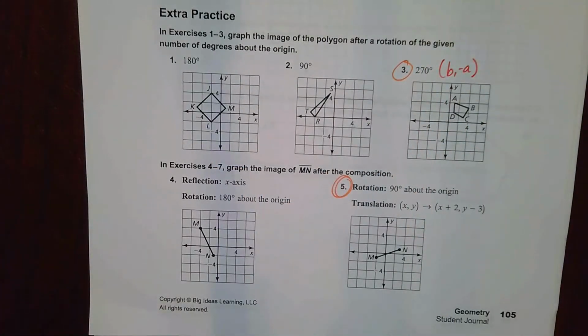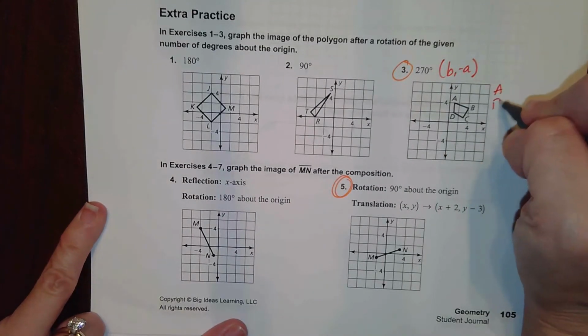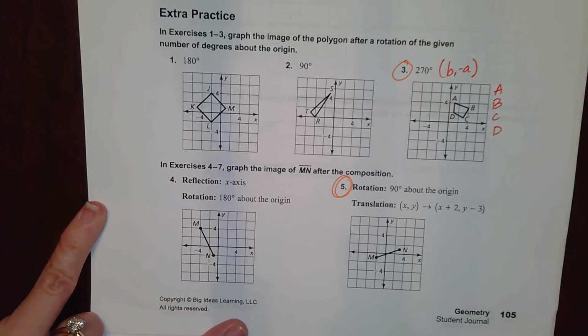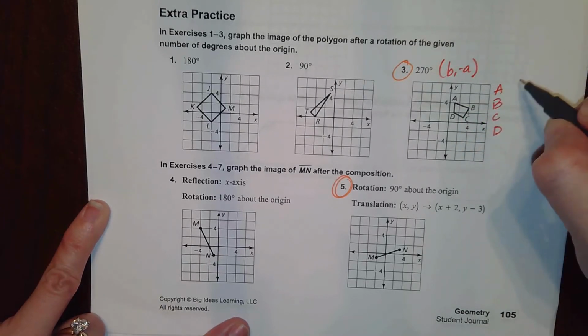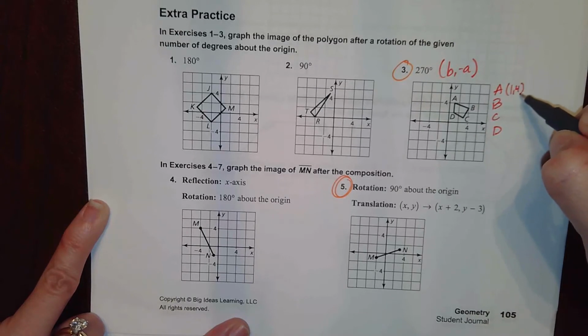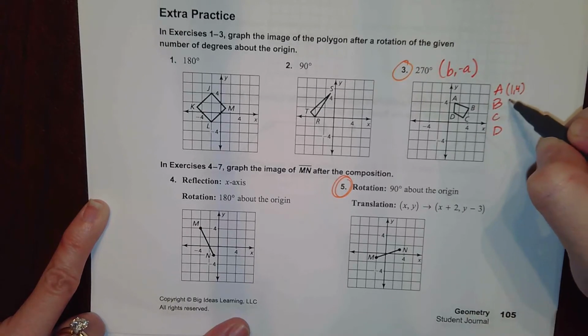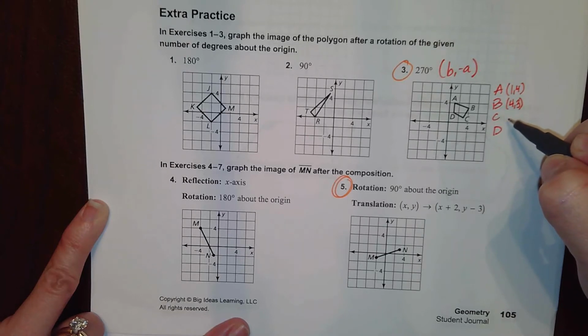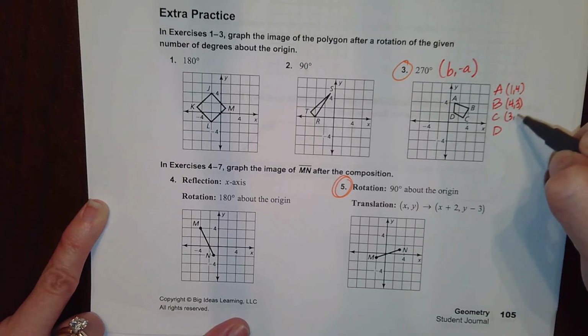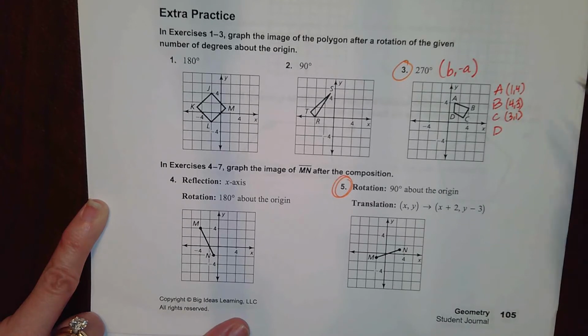And then I'm also going to start by writing down the coordinates of my points. So again, pay attention to the scale here. We're counting by 2. So this would be at the point 1, 4. This would be at the point 4, 3. C is going to be at the point 3, 1. And D is going to be at the point 1, 2.